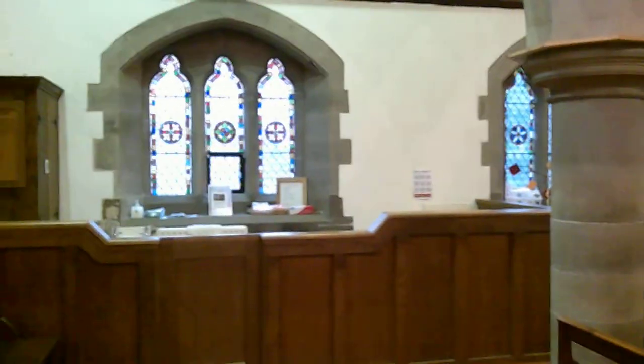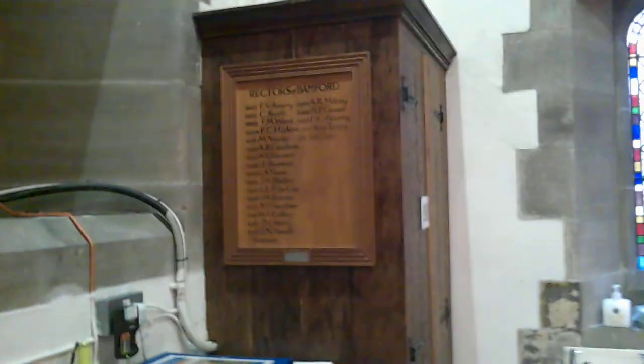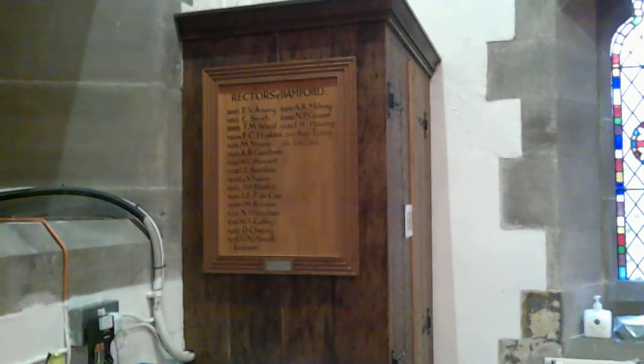A useful modern addition is the little kitchen here, and it has a list here of rectors, and you see going all the way back to 1860, which of course is the first one.